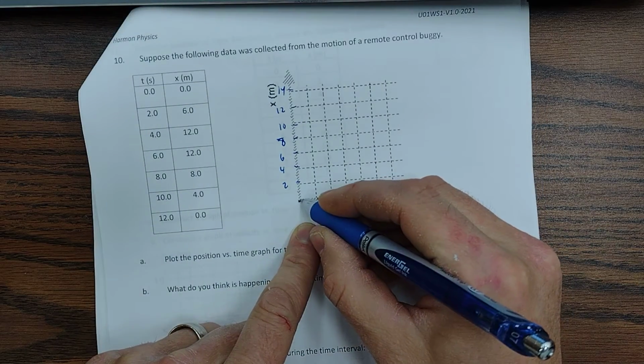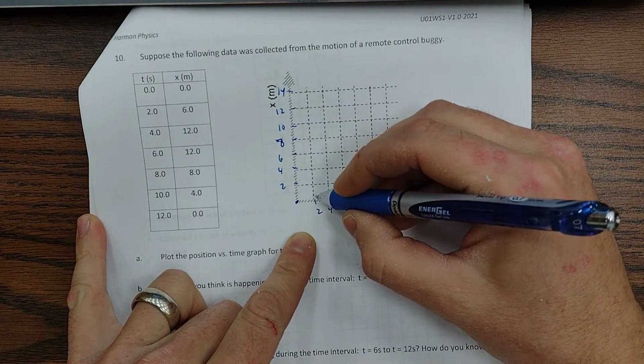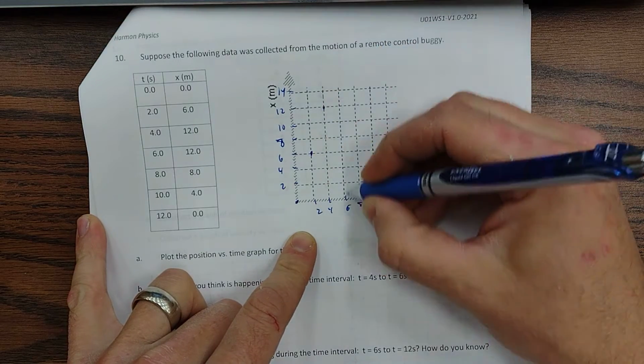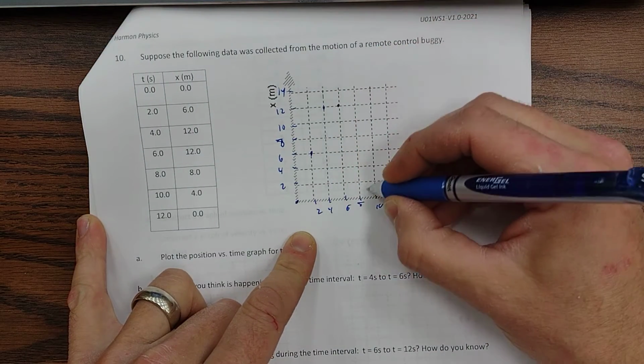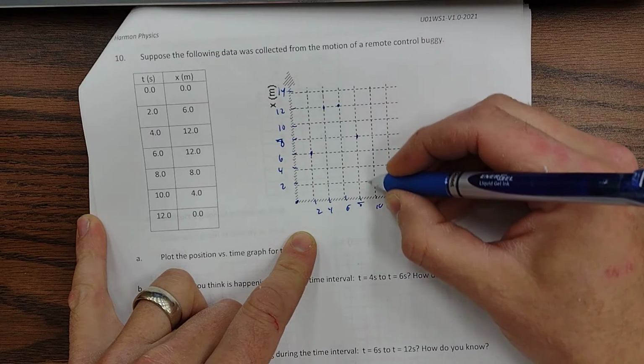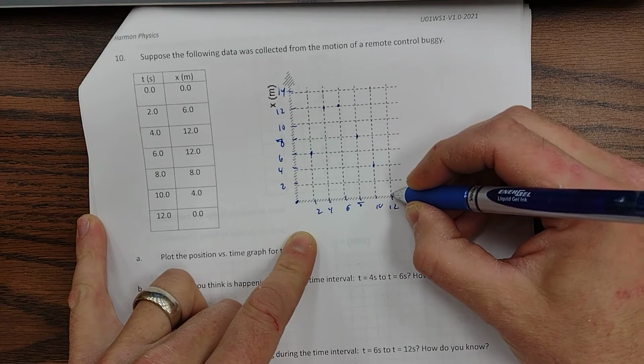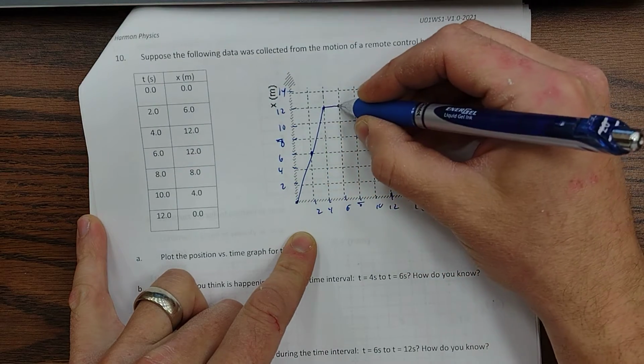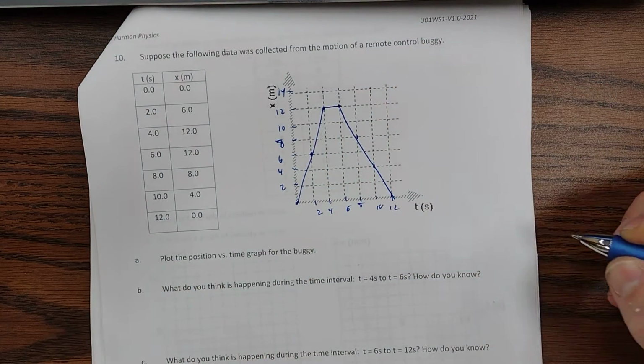Alright, so it's at 0. 2 seconds, it's at 6. 4 seconds, it's at 12. 6 seconds, it's also at 12. Then it's at 8, 4, and 0. So something like that is fine.